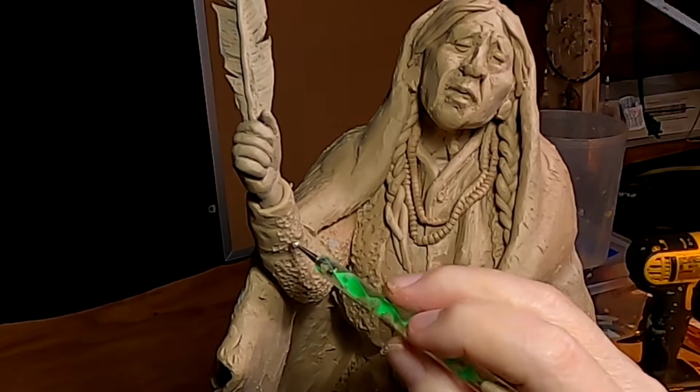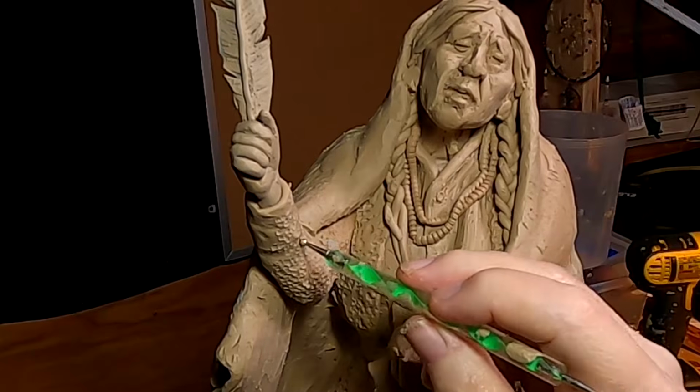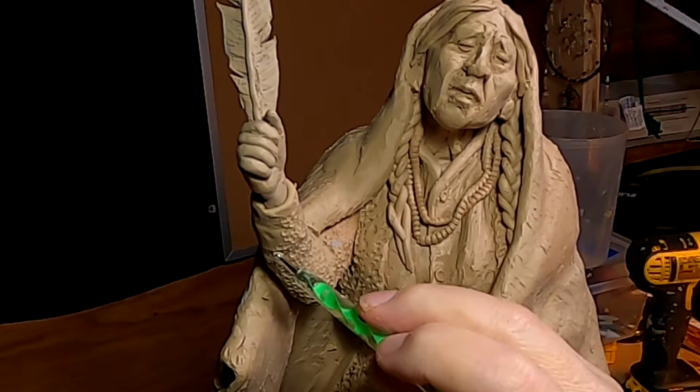You don't want to dig too deep because you want to have it so they can clean it easily in bronze.